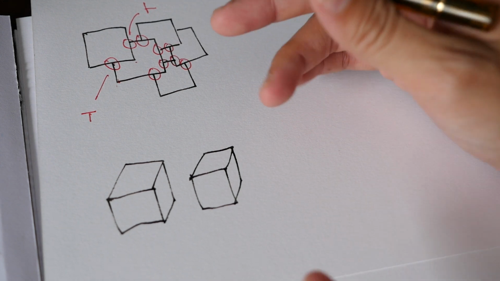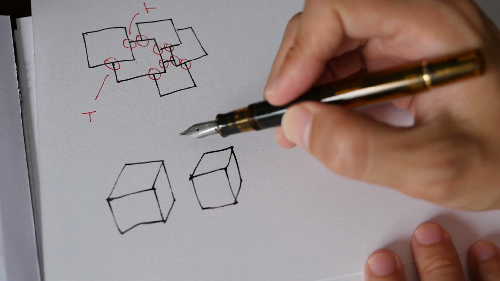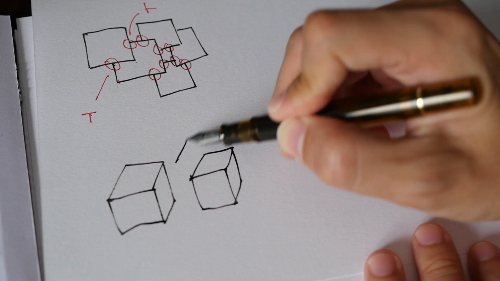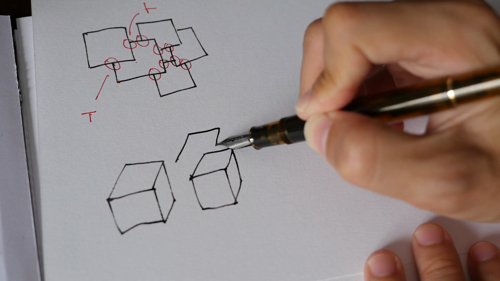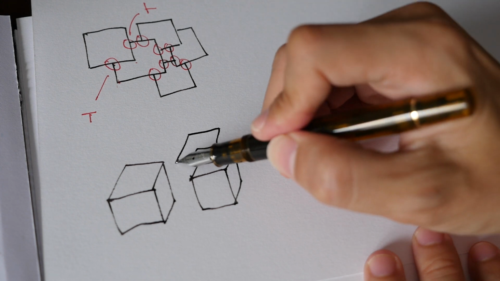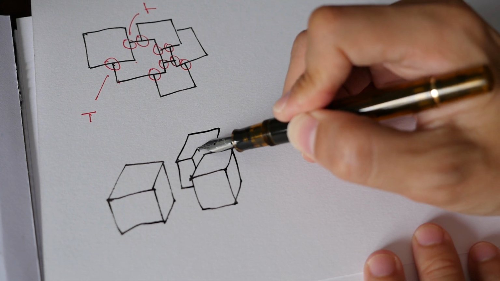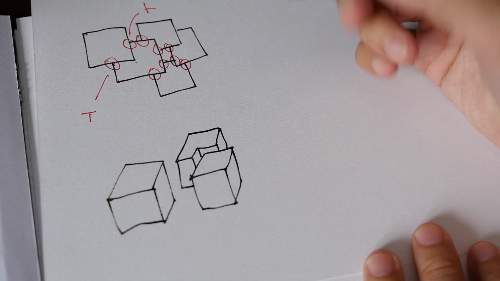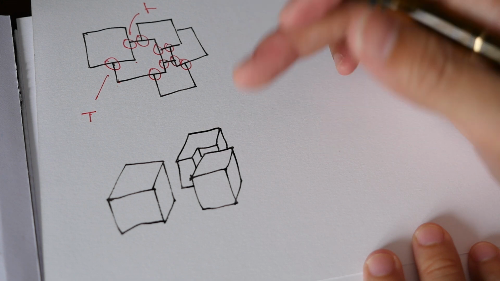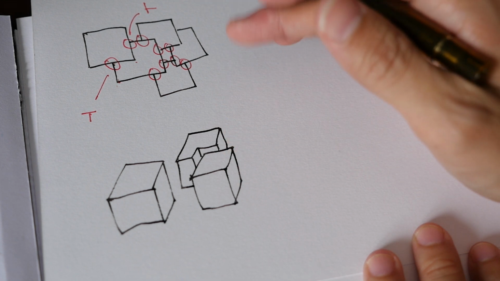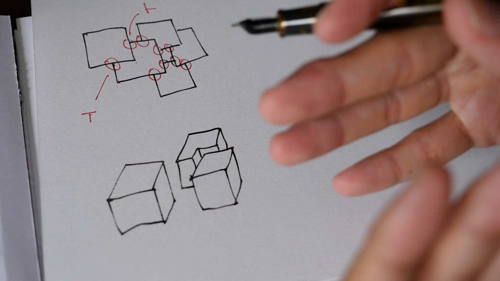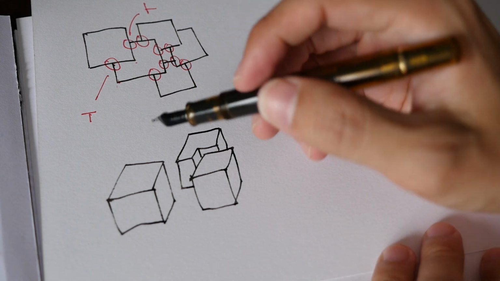You can see they are just floating in space or something like that. But when you draw another box behind, you can tell that there's foreground and there's background suddenly, so the sketch becomes more dimensional.